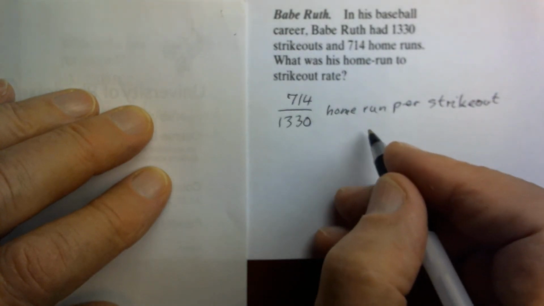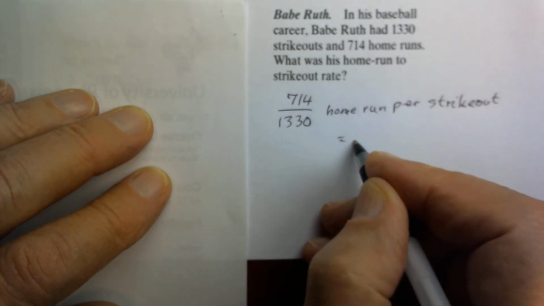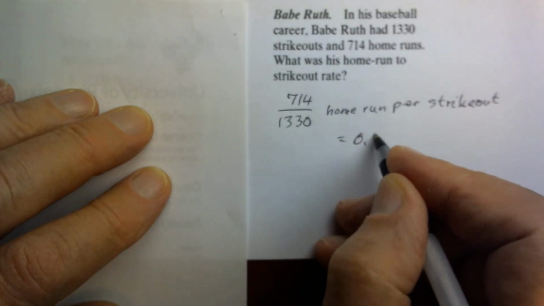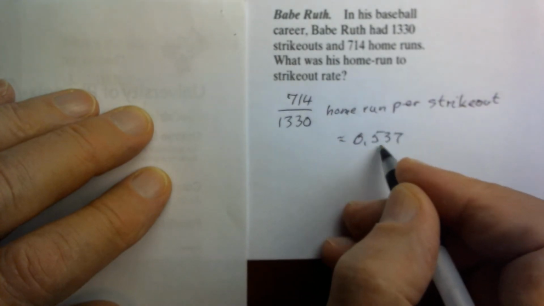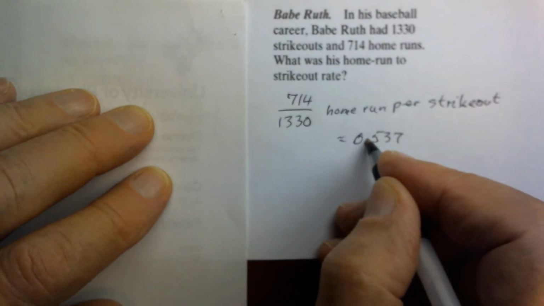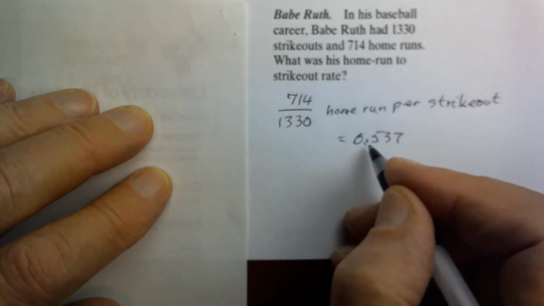Or that's about 0.537 in decimal format, home run per strikeout.